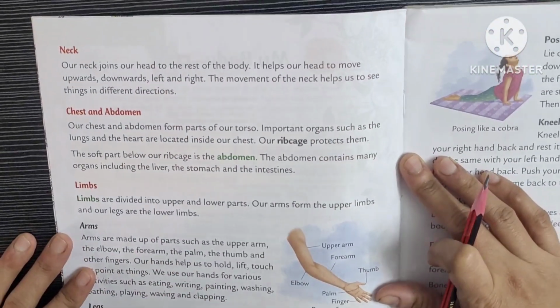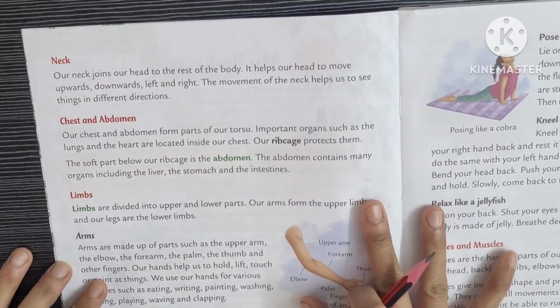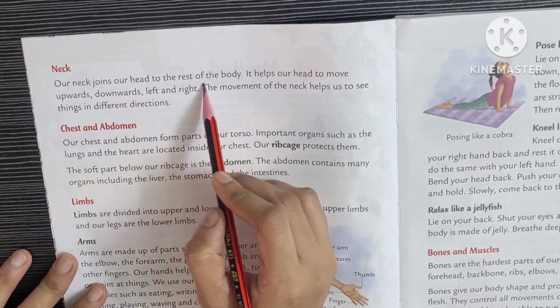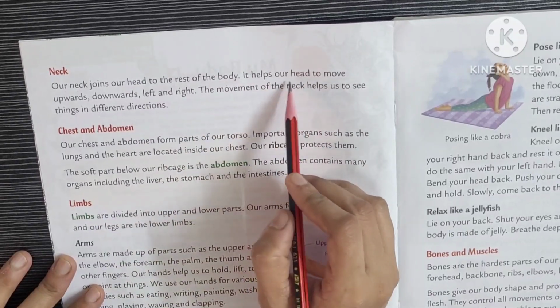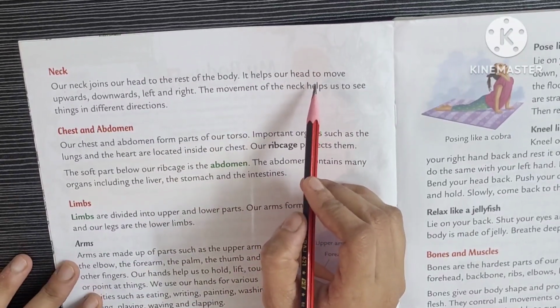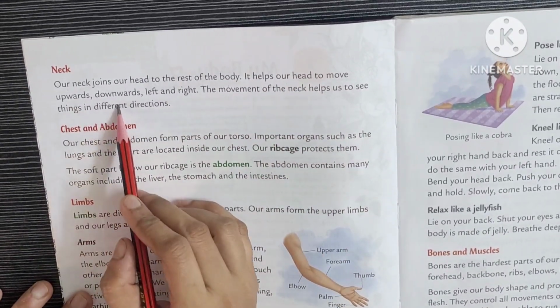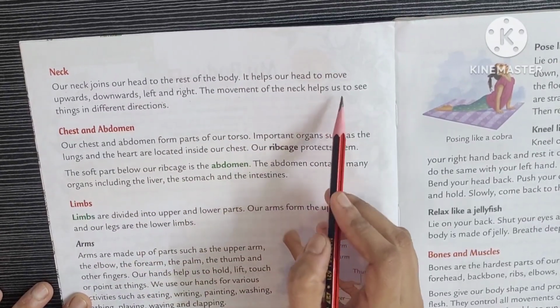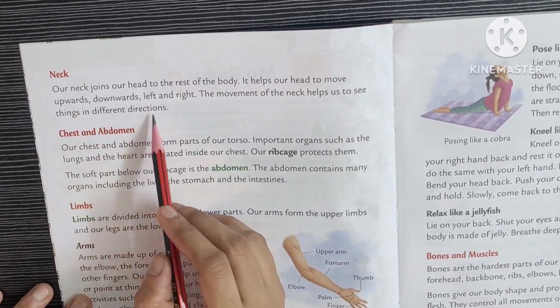Neck. Our neck joins our head to the rest of the body. It helps our head to move upward, downward, left and right. The movement of the neck helps us to see things in different directions.